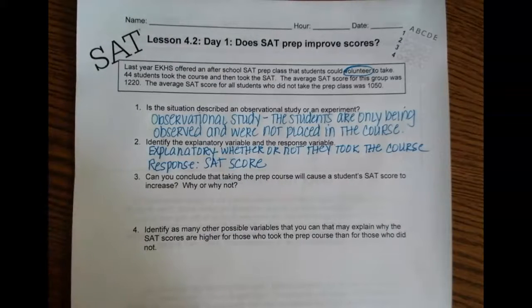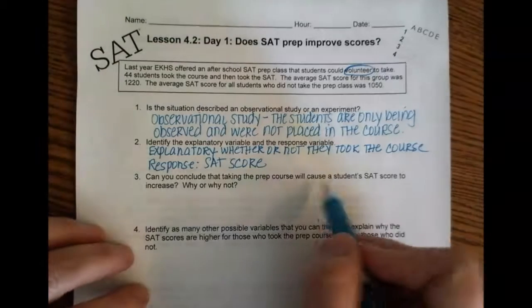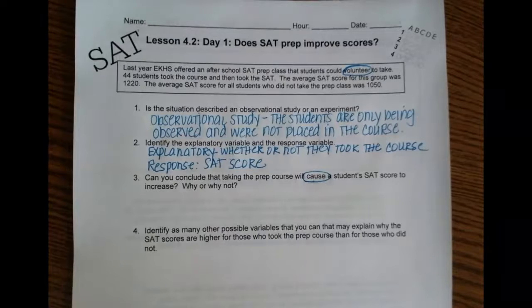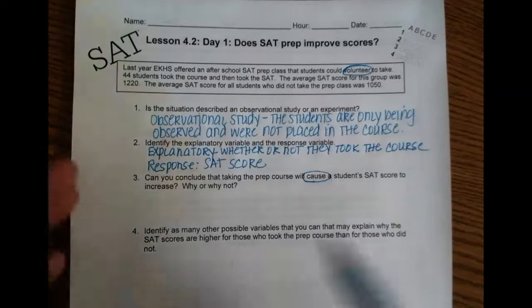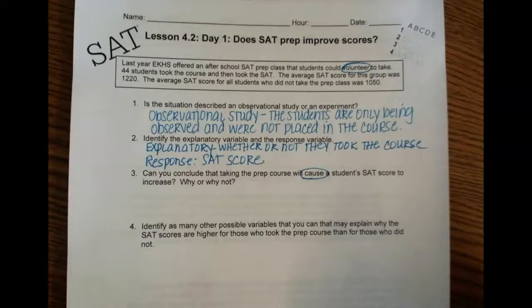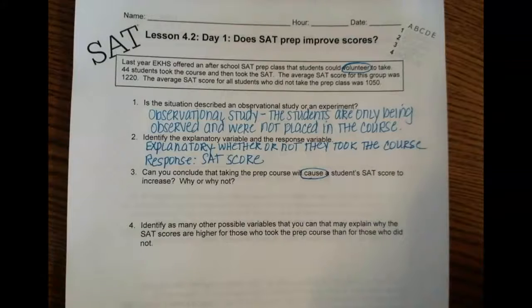So, do you think you can conclude that taking the prep course will cause a student's SAT score to increase? Why or why not? If you think about it, could that prep course say, hey, people took our class and they got an average 1220 versus people who didn't take our class, they got a 1050, and say the reason for that is their course?